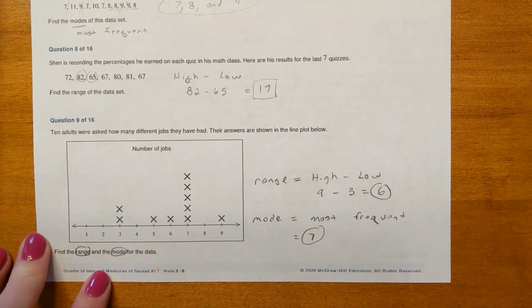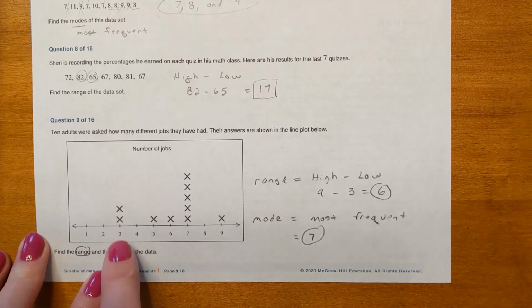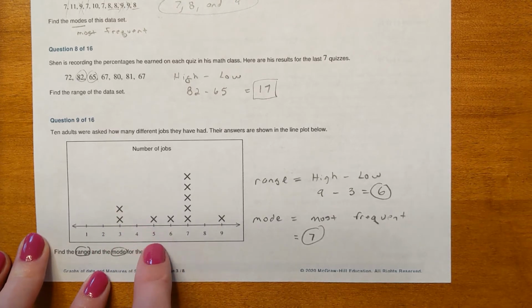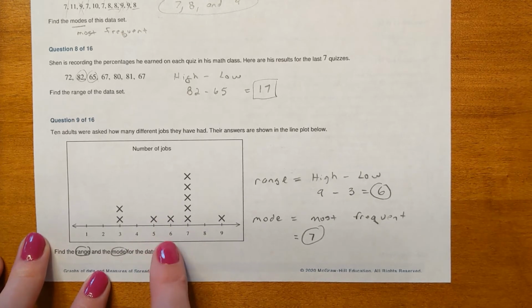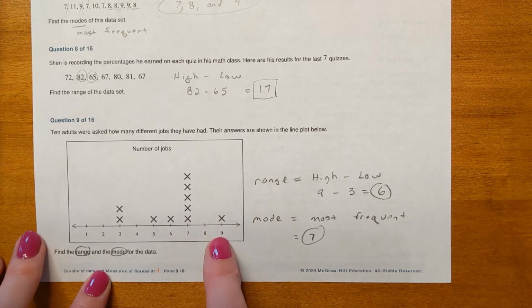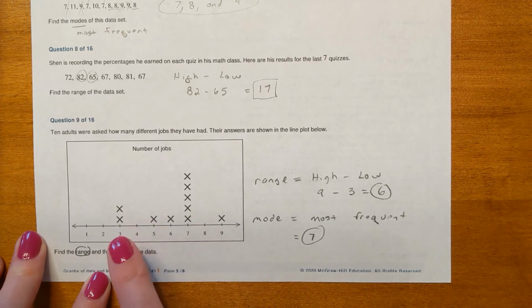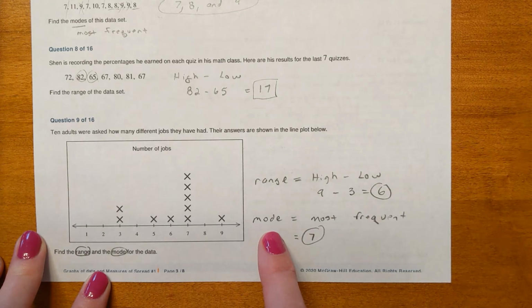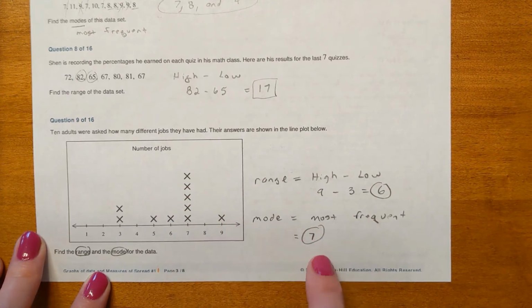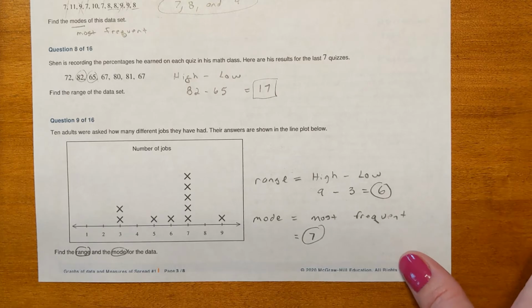Number 9, 10 adults were asked how many different jobs they have had. Their answers are shown in the line plot below. So, 2 people had 3 jobs. One person had 5 jobs, another person had 6, and then 5 people have had 7 jobs, and then 1 person had 9 jobs. So they asked for the range, so the highest number 9 minus the lowest number 3, and that gives you 6. The mode's the number that occurs the most, well, that would be 7 jobs, because it occurred 5 times.